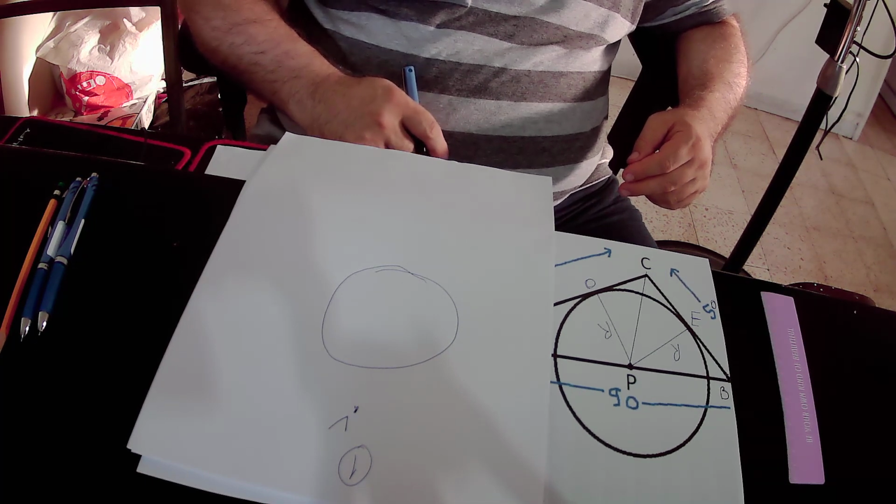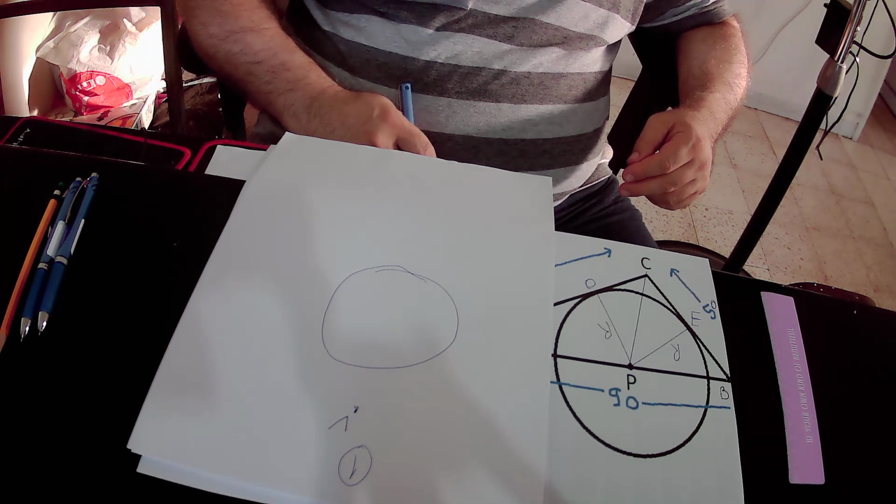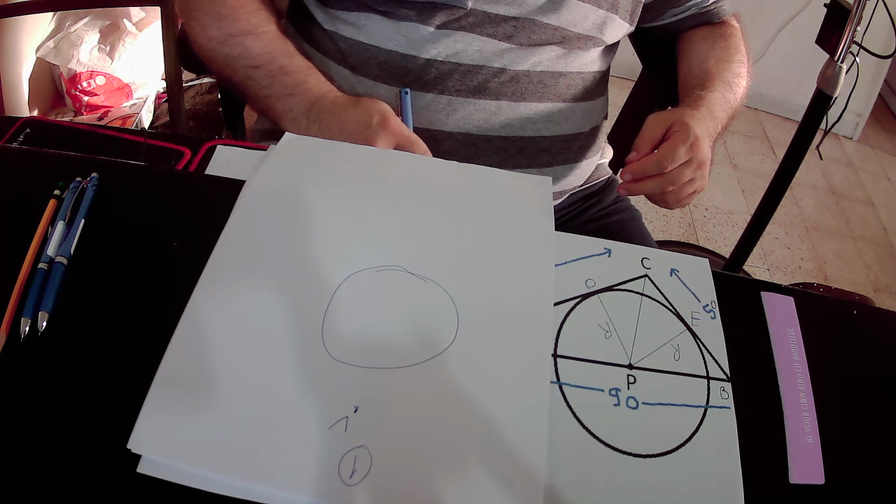For that reason, it is called an external point of the circle.